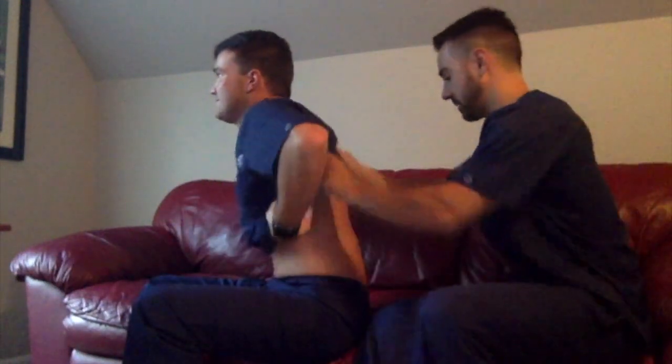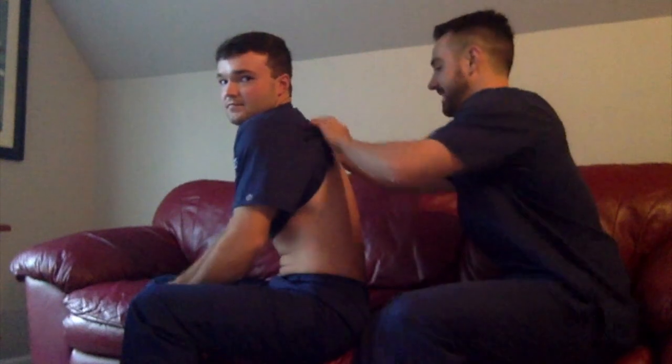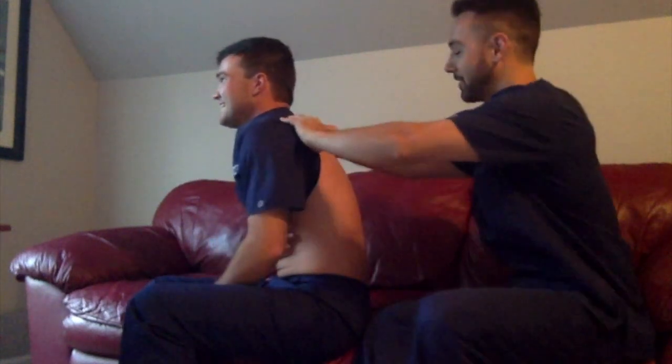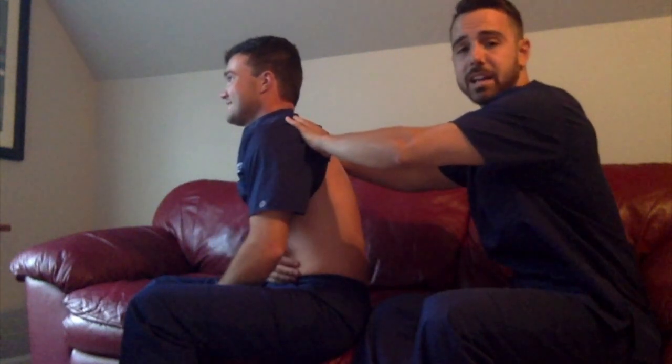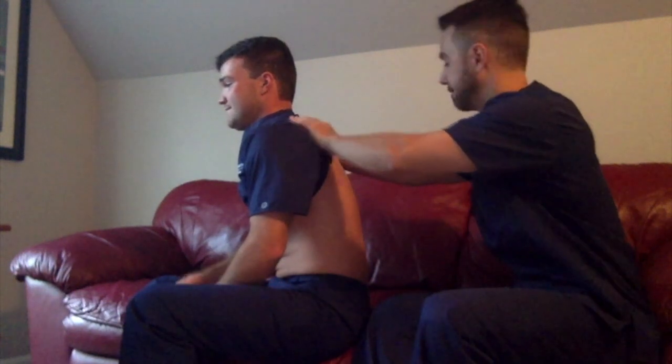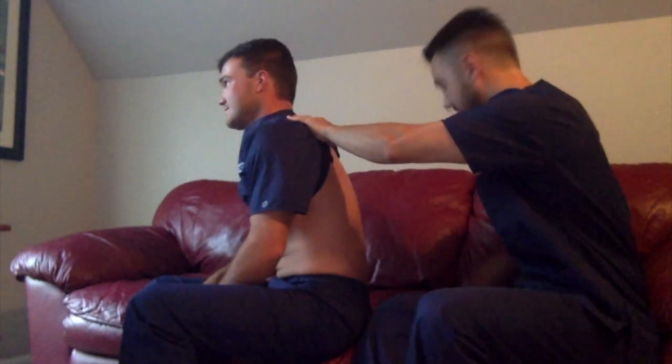And so now I'll move on to the posterior assessment. So lower your shirt, turn around for me. So for the posterior assessment, first thing I'm going to do, I'm going to assess the patient's skin and note that there's no edema, erythema, no lesions, nothing of concern.